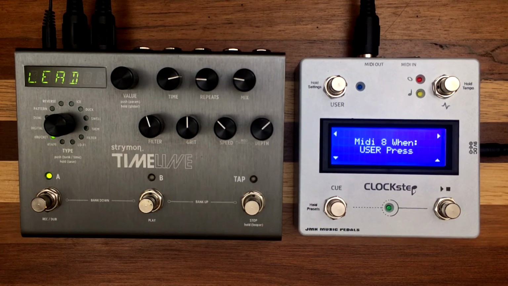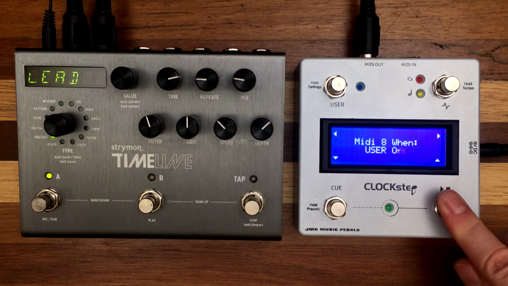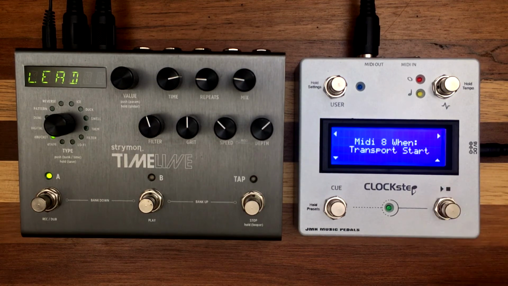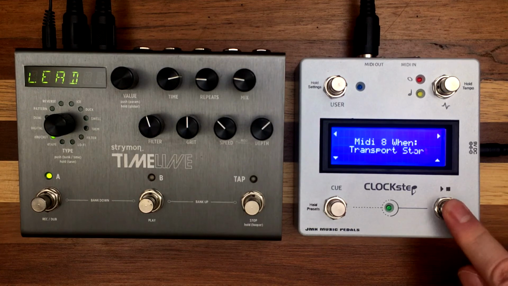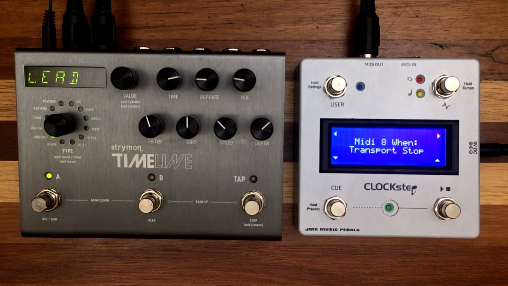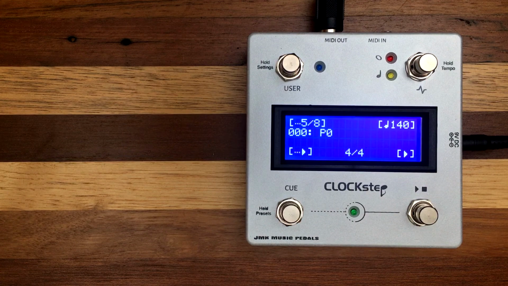That covers the user switch, but there are a couple more action types to know about. You can assign your MIDI commands to the transport start or transport stop behaviors. This is useful when you have a device that doesn't respond to the regular MIDI start or stop, but they do have CC commands for performing similar actions. And you can also assign commands to be sent when the preset is loaded, useful for getting other devices ready for the next song.